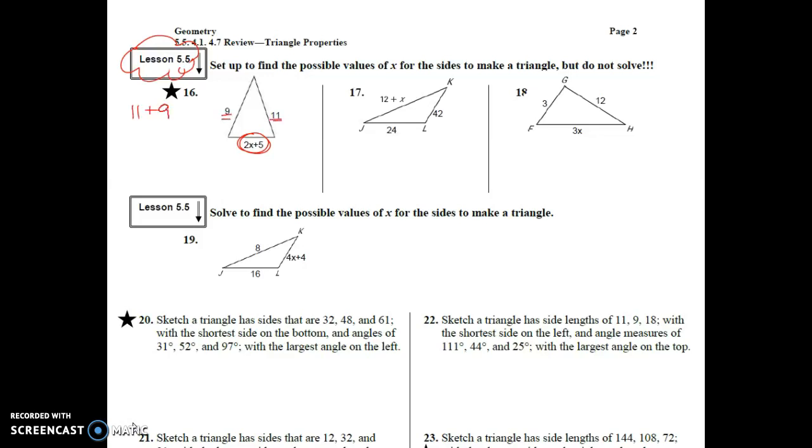We add the two numbers and we subtract the two numbers. And we know that the 2x plus 5 must be between 2 and 20. And then from there we have an inequality that we can solve, and we will find the range of the variable x for that third side, which must be between 2 and 20.